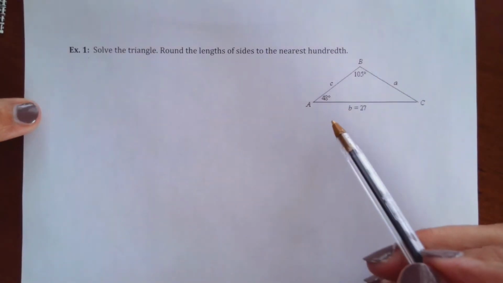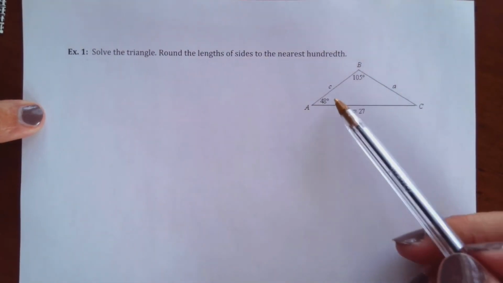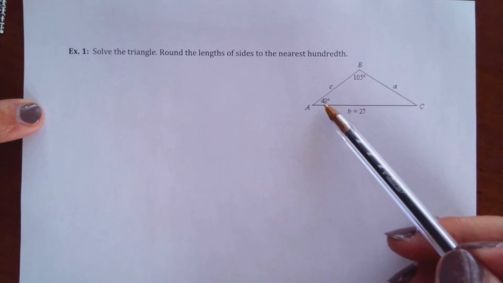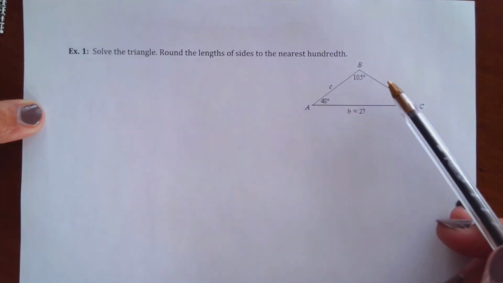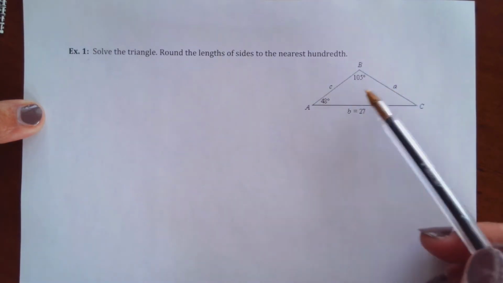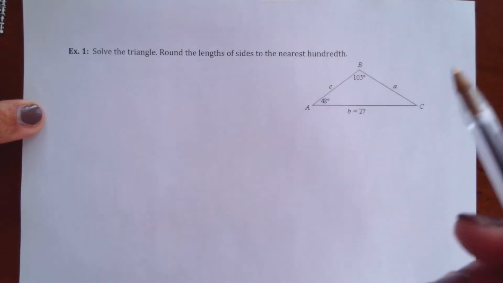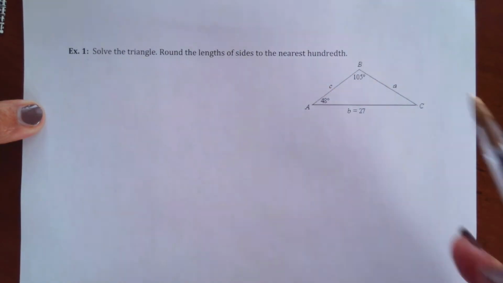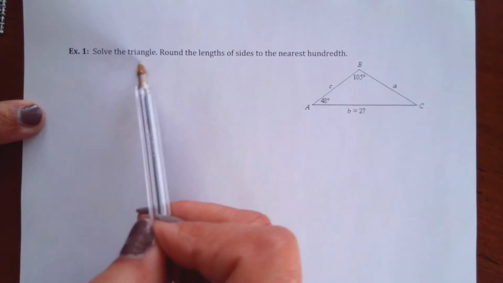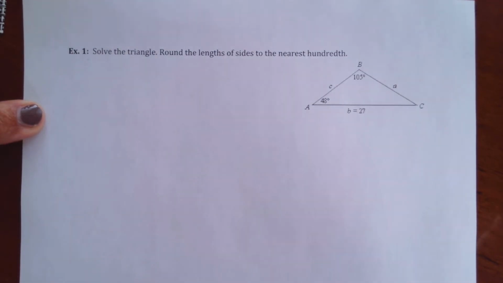All right, so if we look at the triangle given to us, they gave us angle B, they gave us angle A, and they gave you side B. Remember, when you draw your triangles, the opposite side always has that same matching letter, right? So we need to find angle C, we need to find side A, and we need to find side C. That's what solving the triangle means, find the missing pieces.